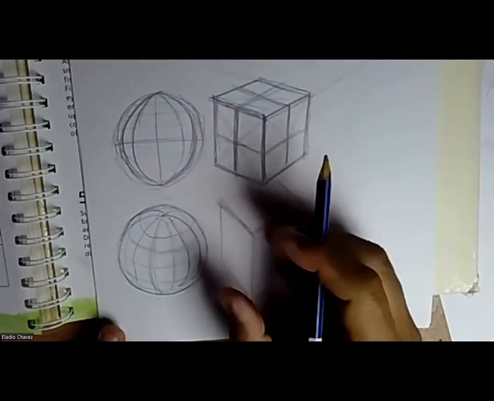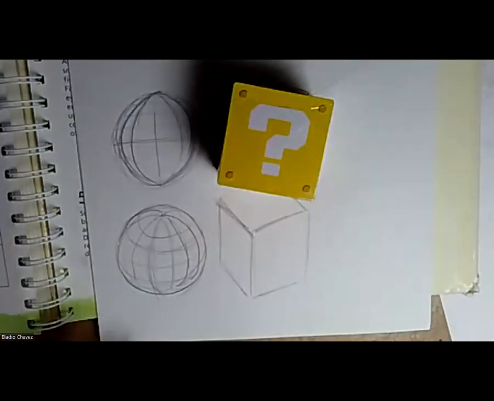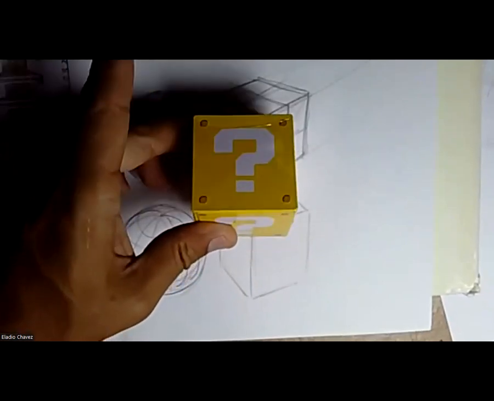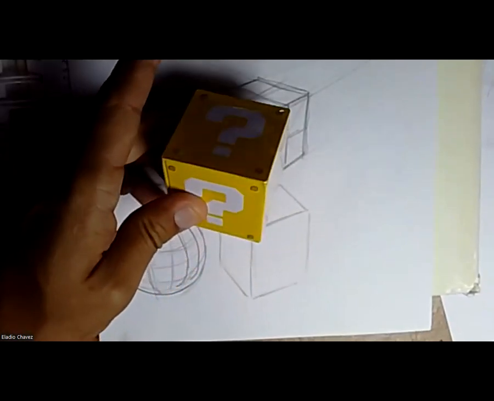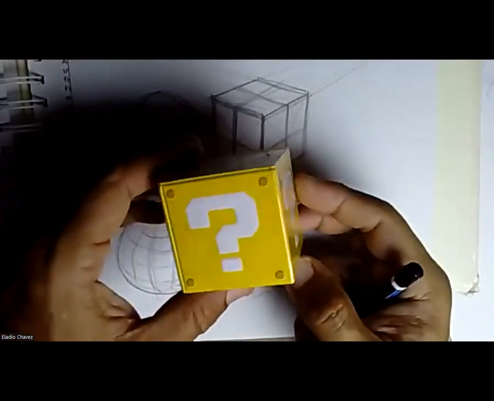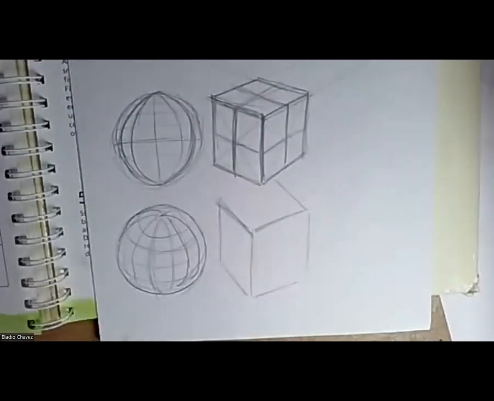The only way you're going to do that is find something that's cubed just like this. Ask questions, be curious, and there we go. If you're looking at it straight, it's a square. Once you start tilting it, it starts changing the plane, and then you get all these angles as it turns, and you've got to be curious. Ask questions.